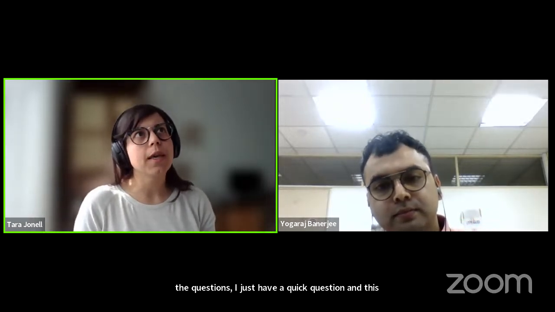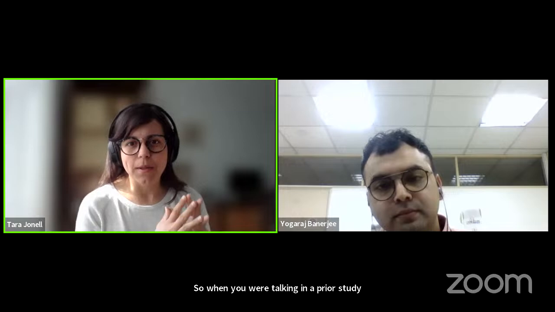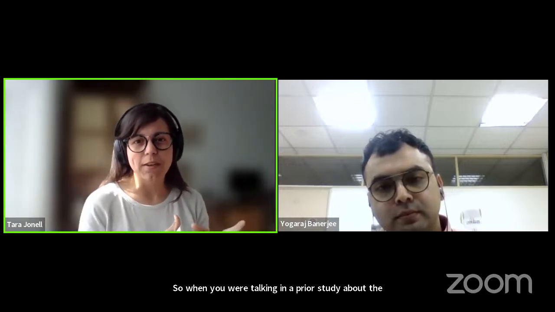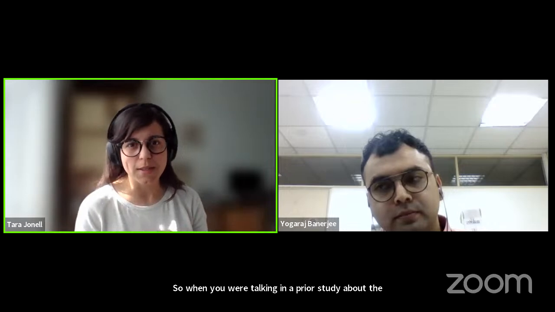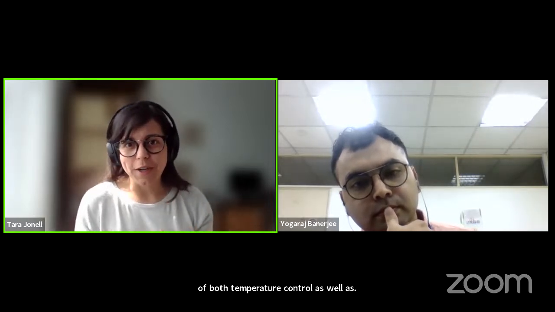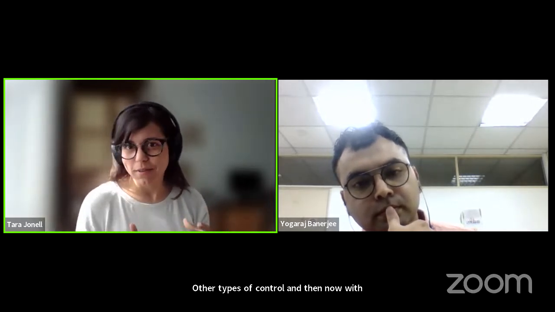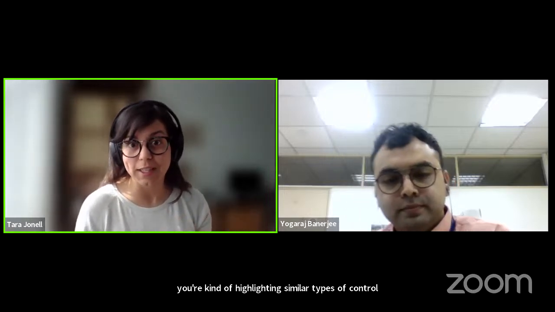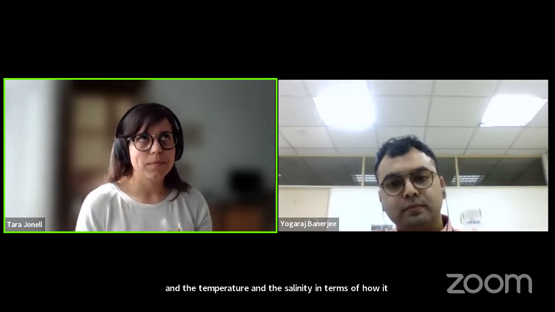When you were talking in a prior study about the salinity stratification and its relation between temperature control as well as other types of control, and now with your work, you're highlighting similar types of control on the temperature and the salinity in terms of how it controls stratification. Do you have any insight you can lend to that with your own work?